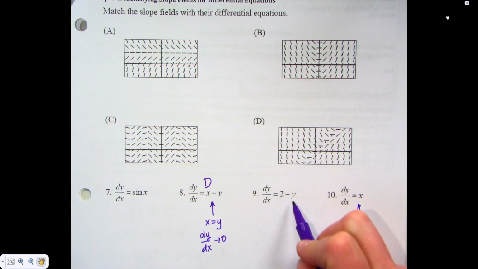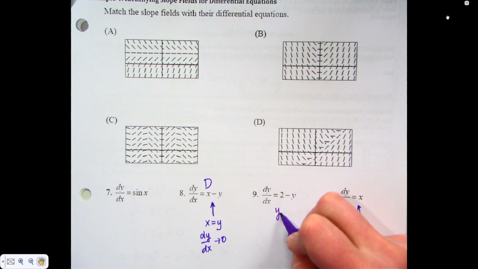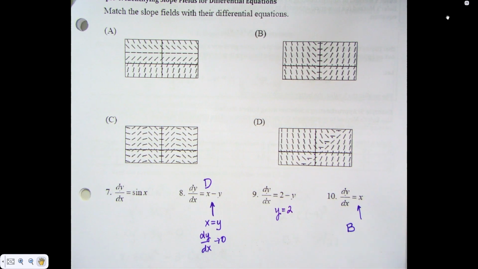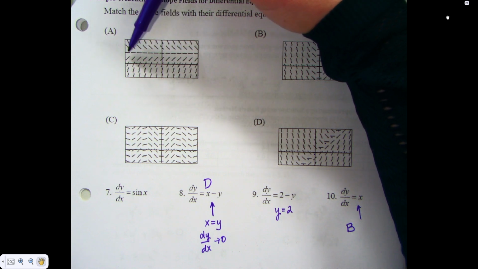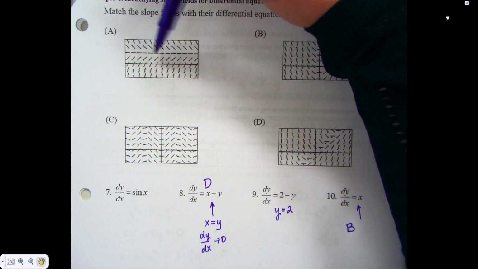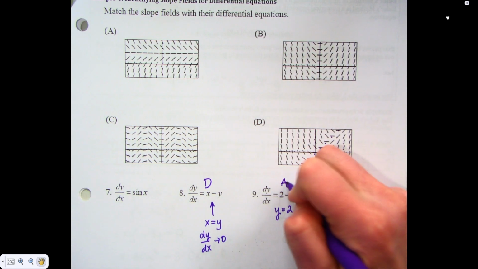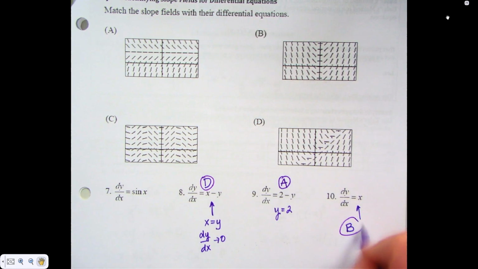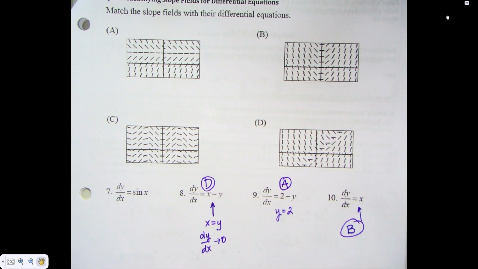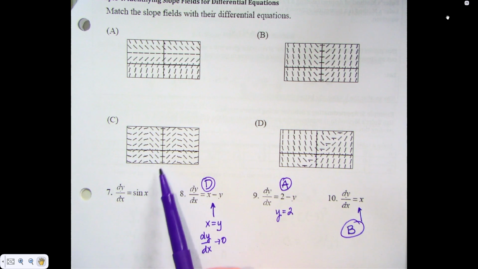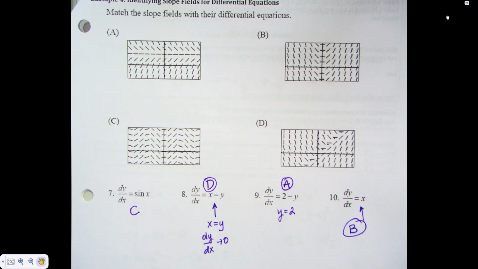Right? What would cause a 0 here? That would have to happen when y was equal to 2. And notice on letter A that about 2 units up, I have this nice horizontal line. So every time y is 2, I'm getting a 0 for my slope. And then I suppose at this point, we've got process of elimination, but you can also see that sine wave. You could pick out a specific value. When x is 0, I can see those zeros, and so on. 7 is letter C.